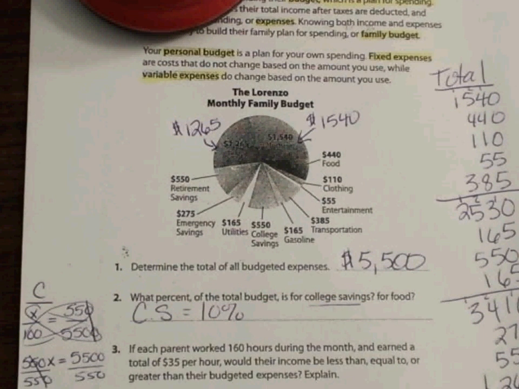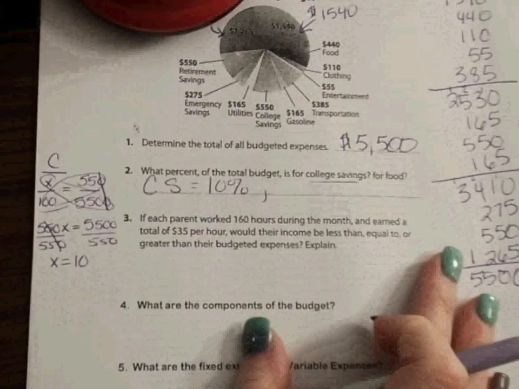Okay, so now I'm going to do the exact same thing again, and this time I'm going to do it for food. So I'm going to move my paper up.